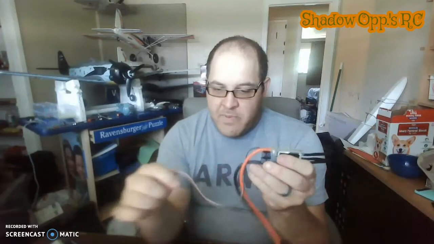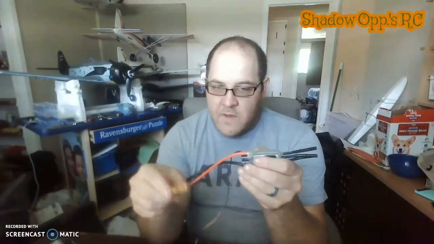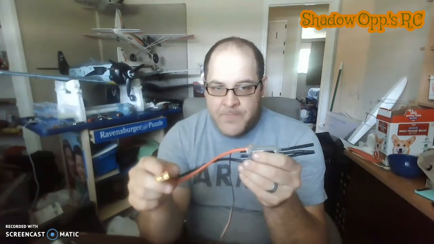Here's where those 3 connectors hook up. This big one with the huge wires and the XT90 battery plug is where the battery plugs in. This one not only sends power to the radio system in the plane, which we'll cover in a minute, it also gives commands to the motor, no power or power, depending on where your stick is on your radio, that percentage of power.